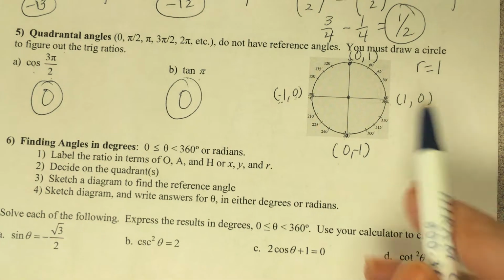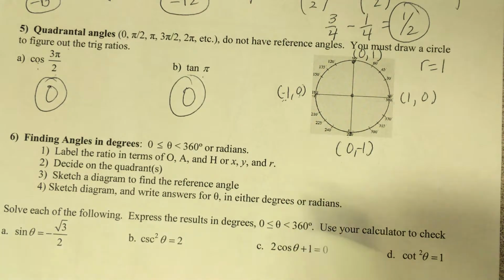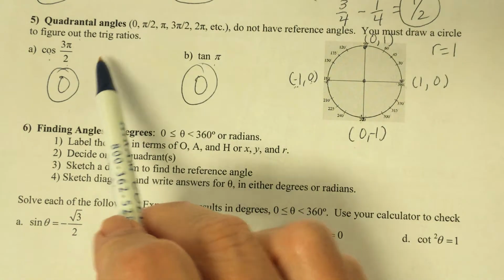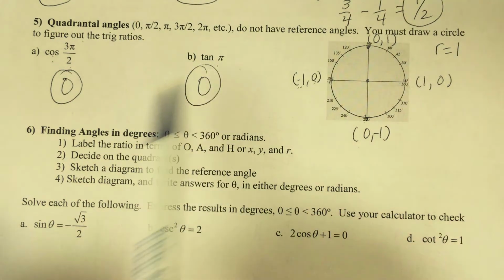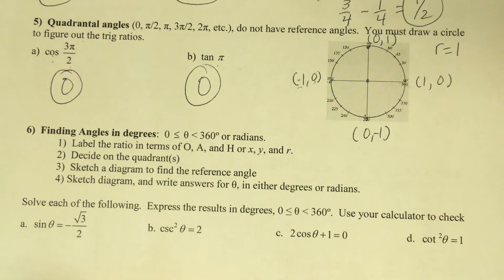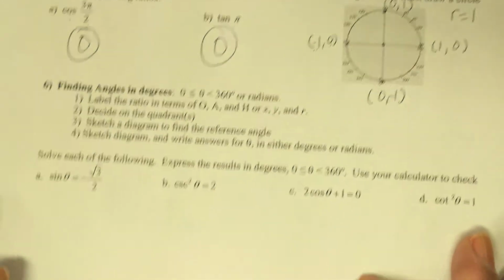Good. For the quadrantals, guys, there are only 4 possible answers we could get for any quadrantal trig ratio. You might know what the 4 possibilities would be. 0 is one of them. What else? Undefined. Good. You got it. Those are the only 4 possibilities. So if you have one of those quadrantals, never put anything else except for 0, undefined, 1, or negative 1.